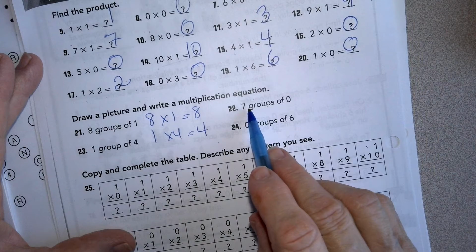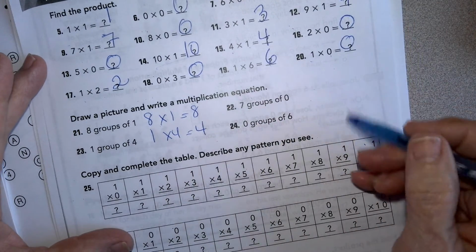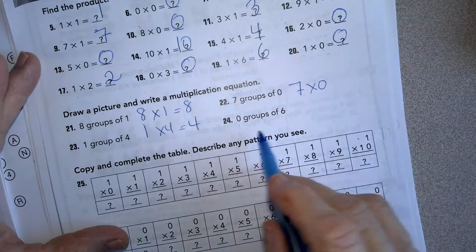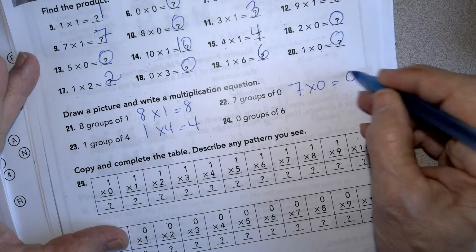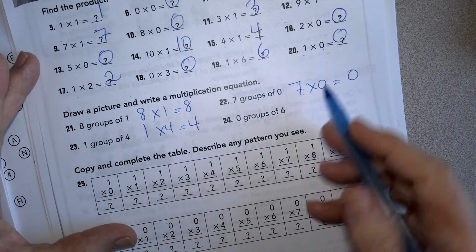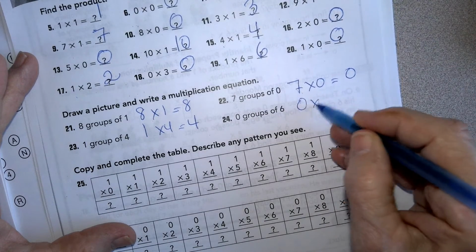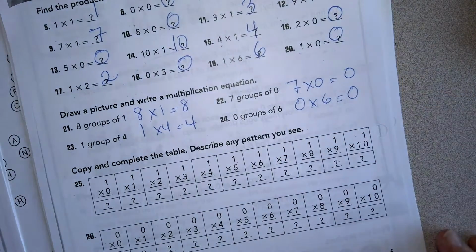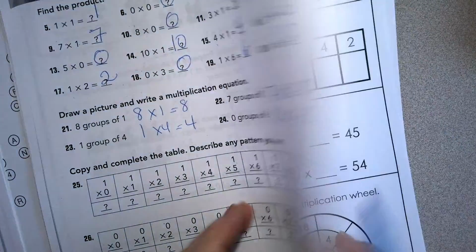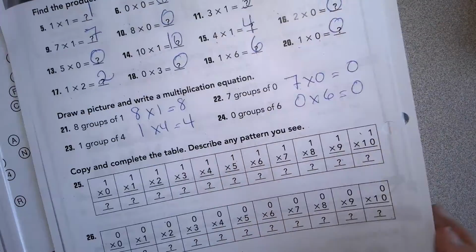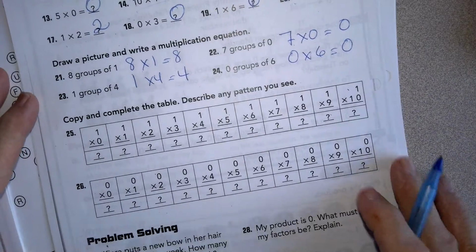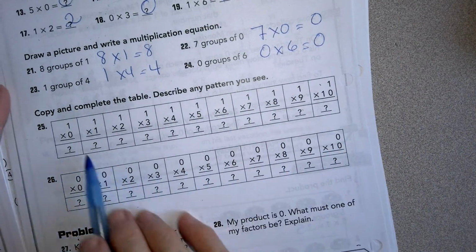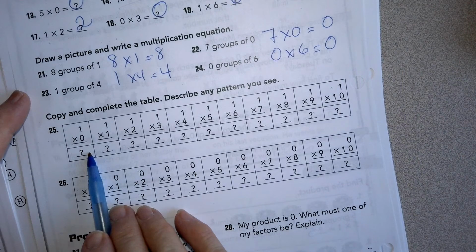All right. 7 groups of 0, how can I write it as a multiplication? 7 times 0, which is 0. 0 groups of 6. 0 times 6, which is 0. Is this easy or what? This is so easy, it's silly. Oh my gosh.